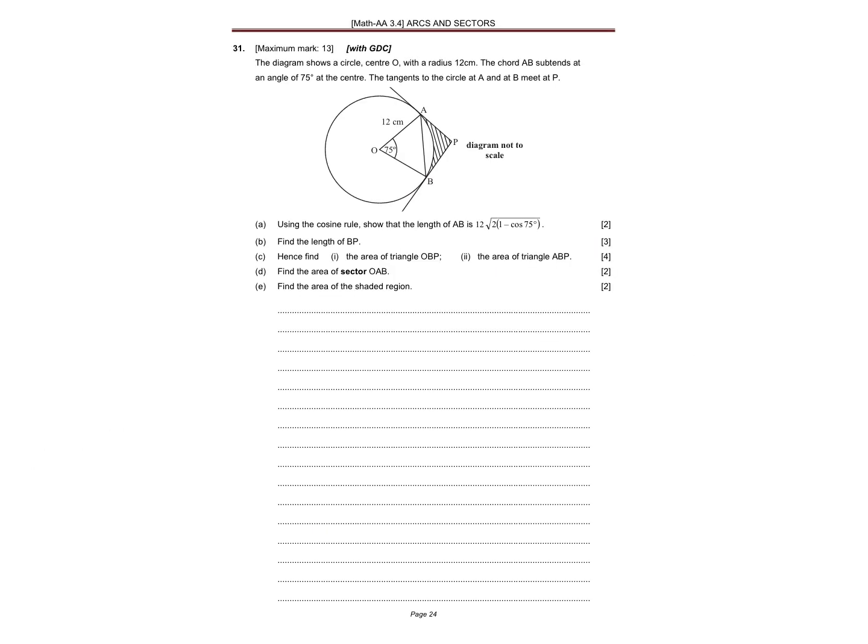Alright, so for this one, we've got radius 12, 75 degrees center angle, tangents at A and B, meet at P. Cosine rule, show the length of AB. So we've got AB squared equals 12 squared plus 12 squared minus 2 times 12 times 12 cosine 75.